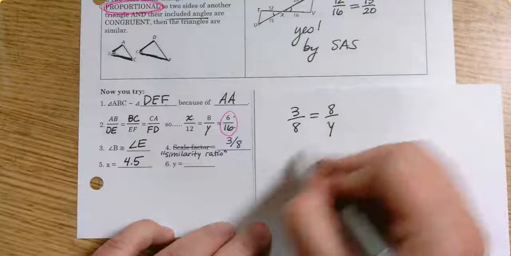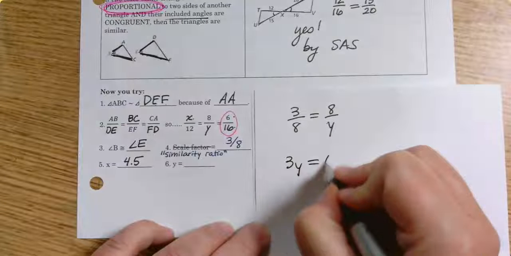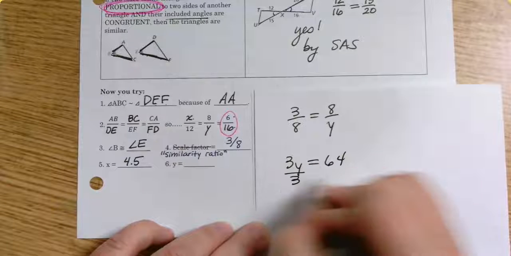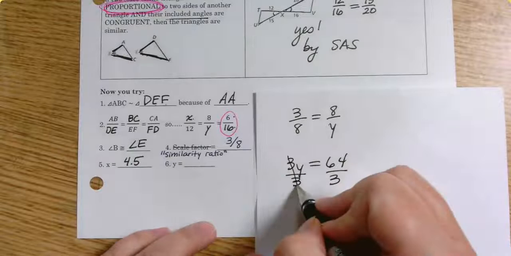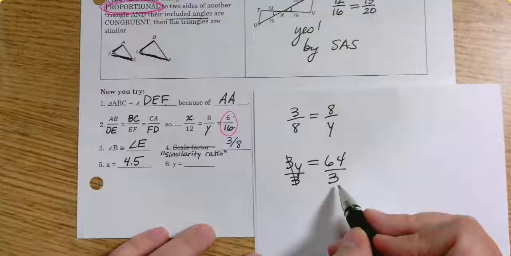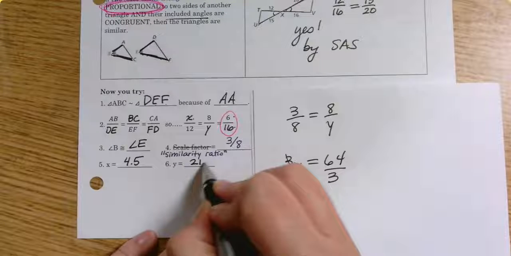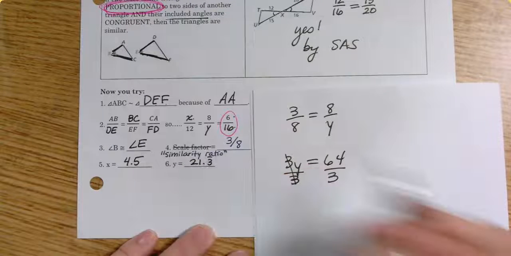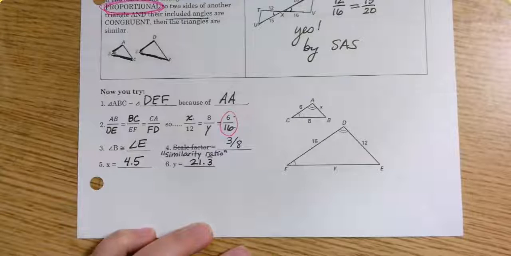Cross product here, 3 times y. Cross product here, 8 times 8. And in this particular case, I can't simplify that further, so the simplified fraction answer would be 64 thirds. If I want to write that as a decimal, it'd be 21.3 repeating. 333, 333, 3333. All right, moving on.